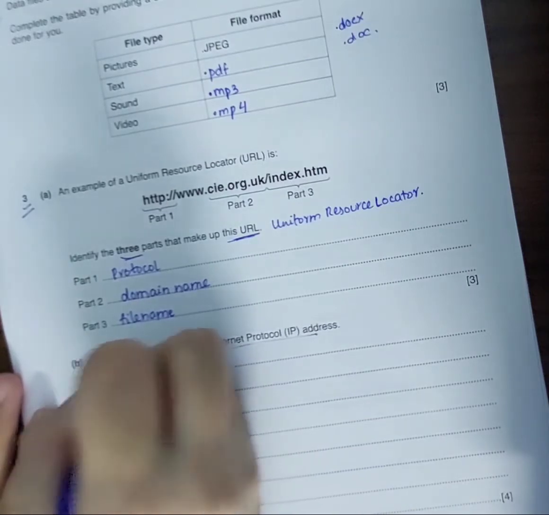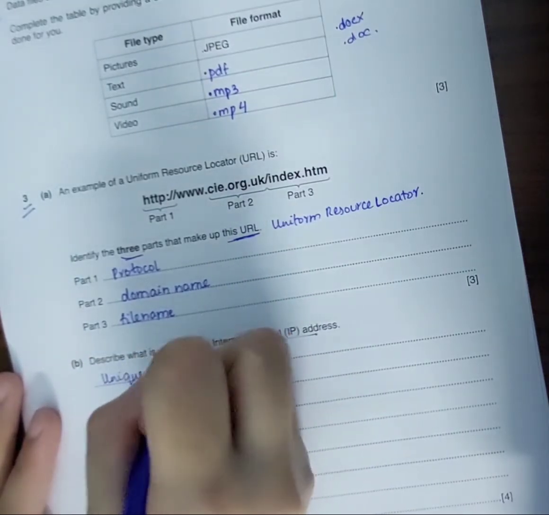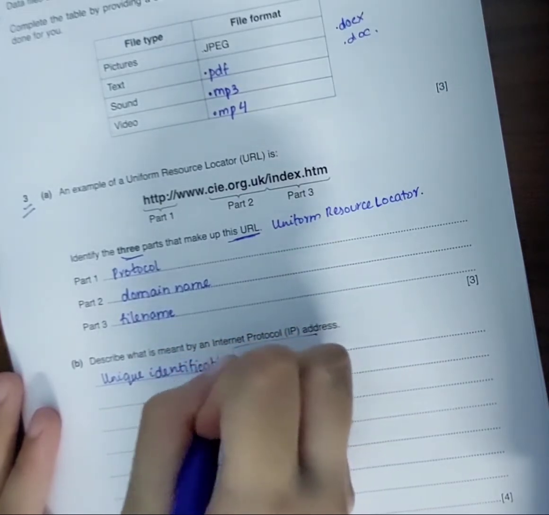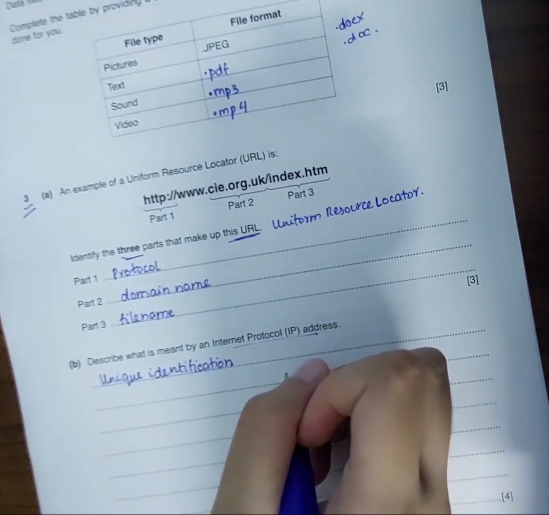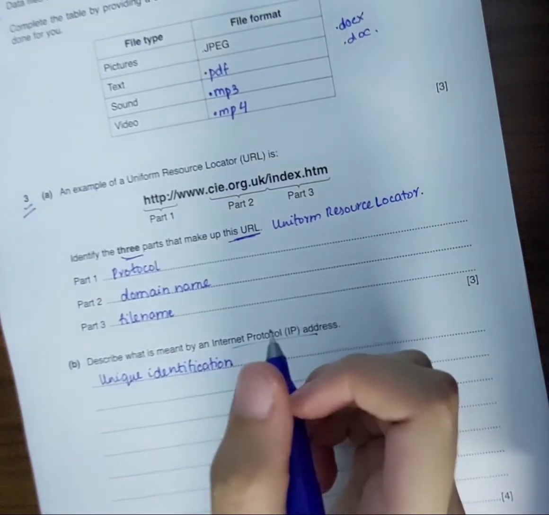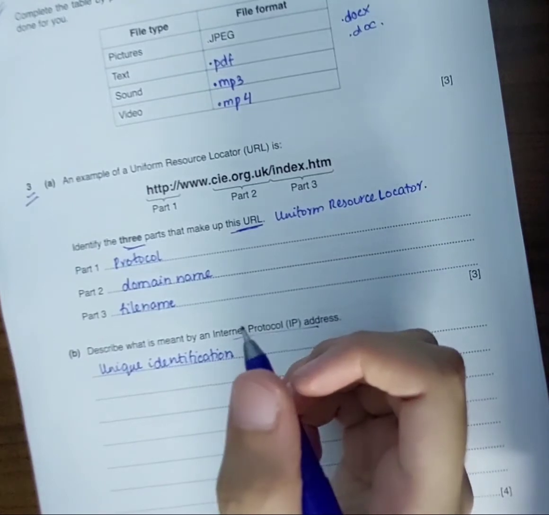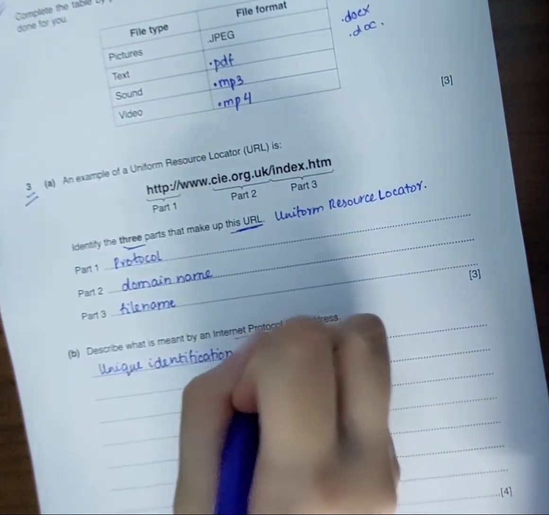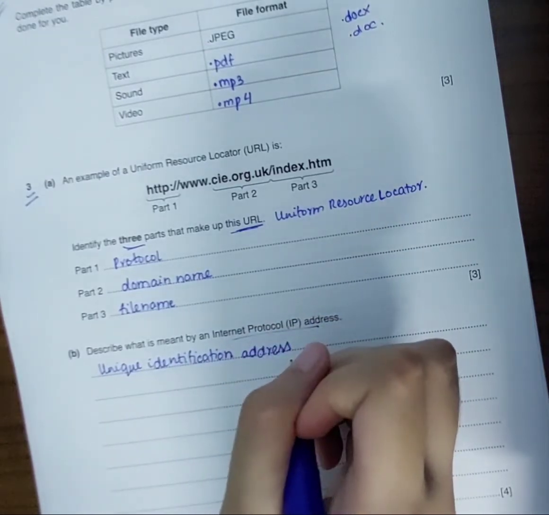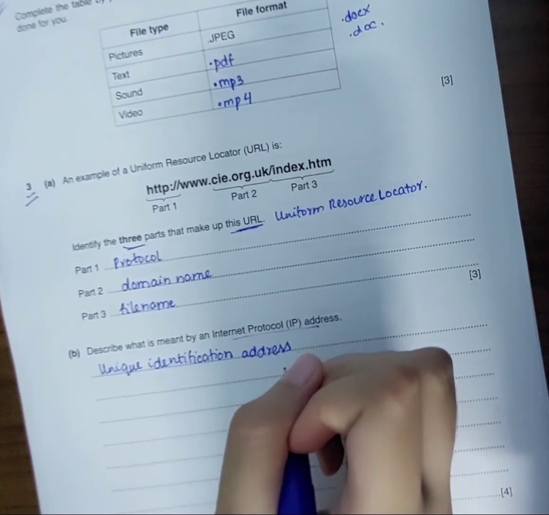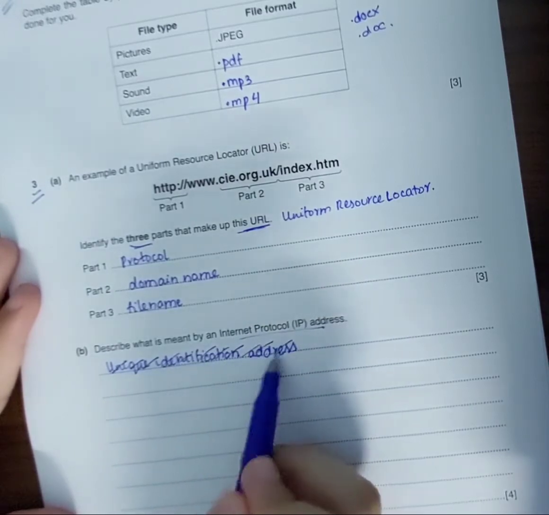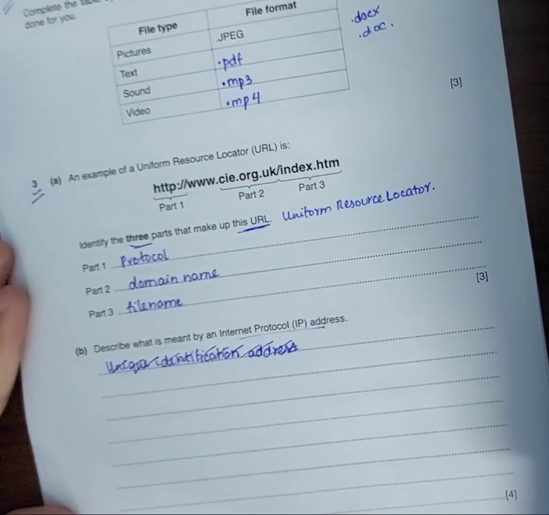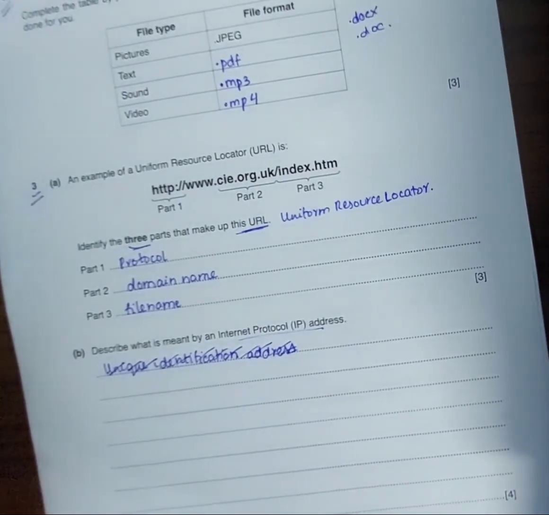It's a unique identification address. A MAC address is basically a unique identification code of a device connected on the internet. An IP address is used to identify the device on the internet.